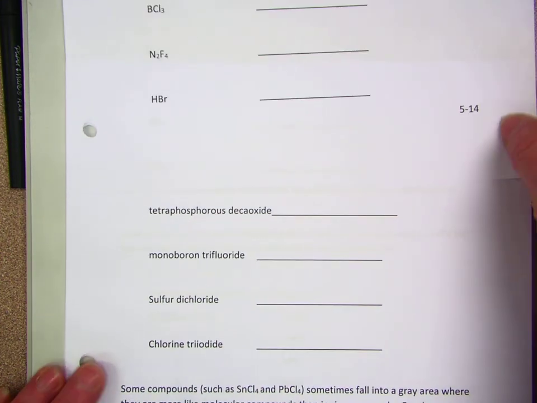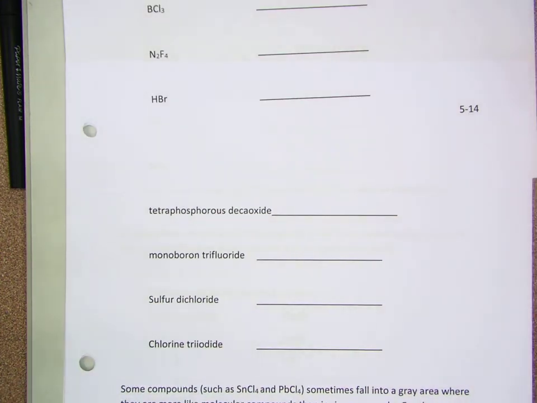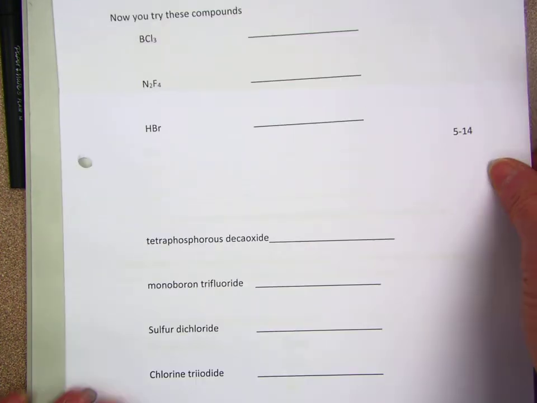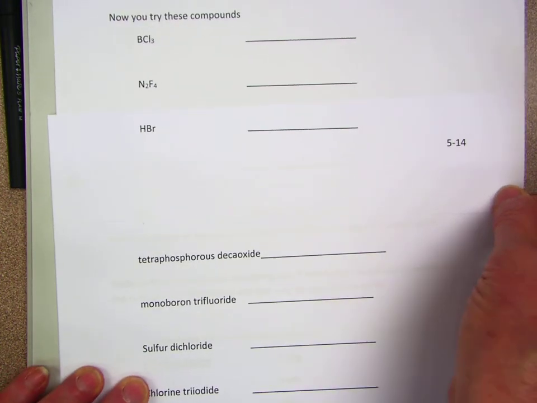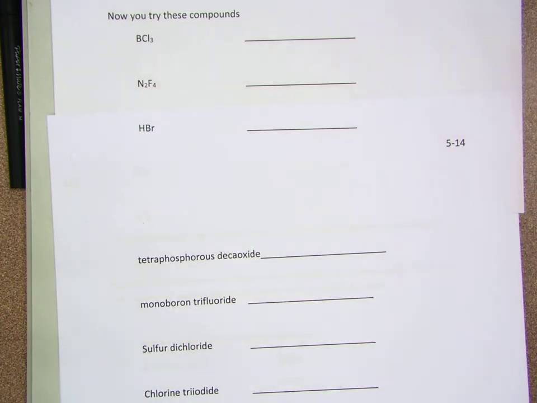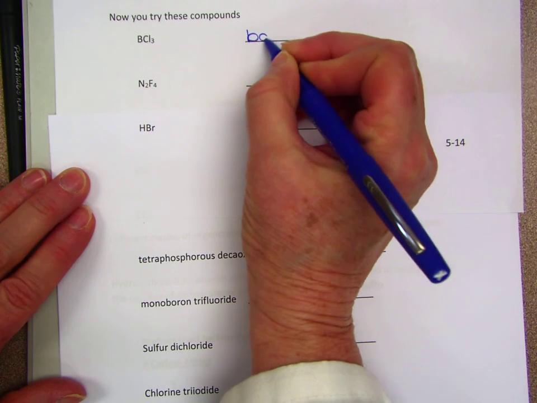Okay, let's take a look at these and we'll go around the room. Remember, it's always okay to answer correctly with confidence, take a guess, or pass. Tim, we'll start with you. BCl3. Boron trichloride. Boron trichloride is correct.